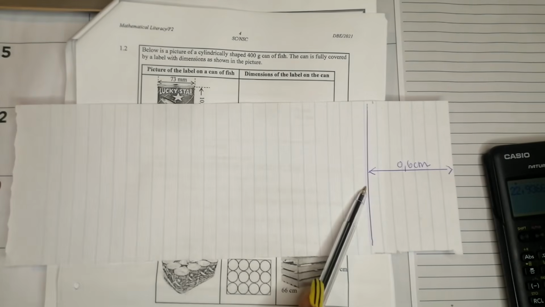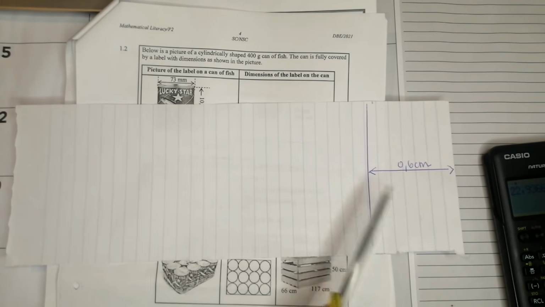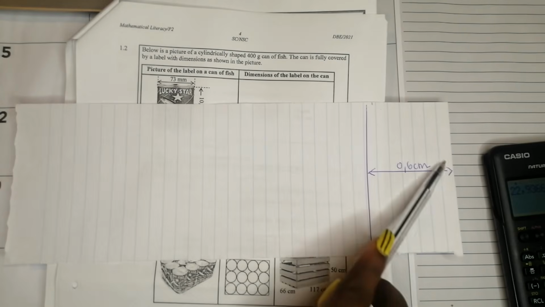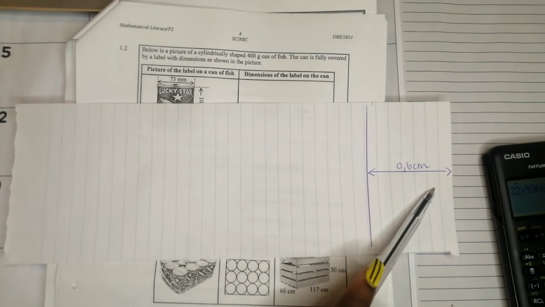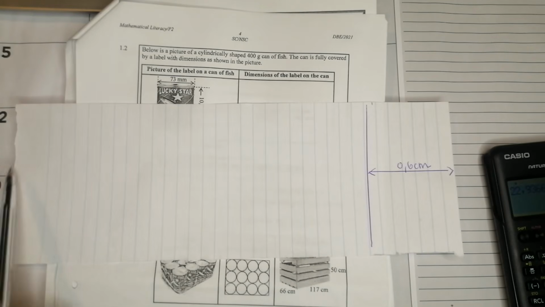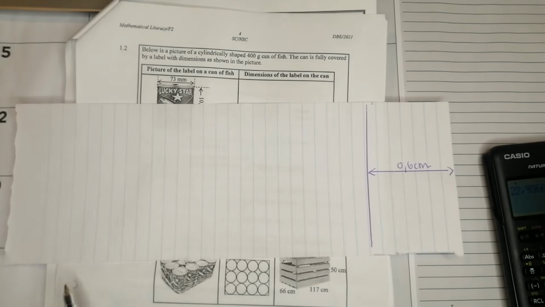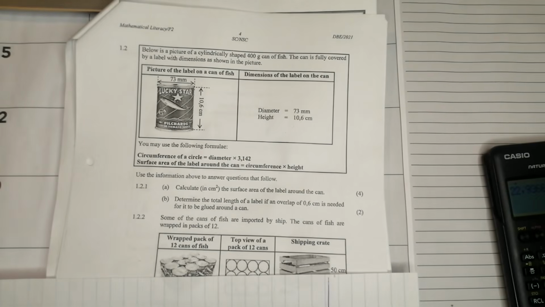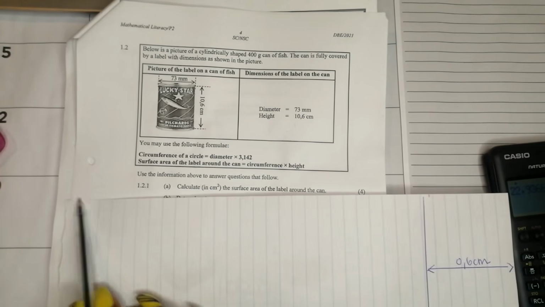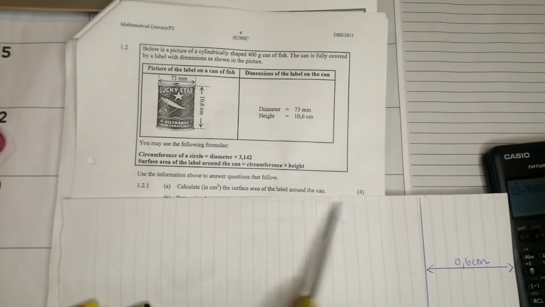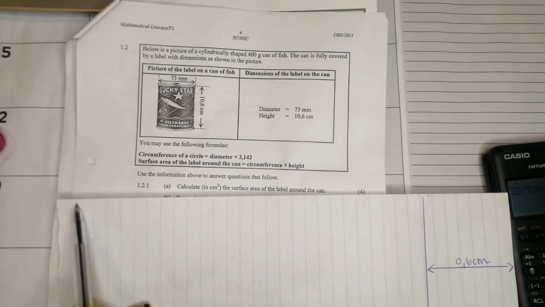We've got a piece of paper from there to there. That is just the length that is needed to fit our can perfectly. But then we also need that additional 0.6 centimeters overlap. So they want to find out what the total length would be now. We already have that length there, so what's missing for us to calculate? How do you calculate that total length, from there to there?